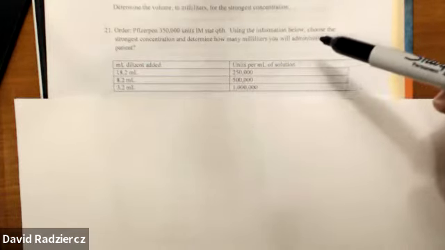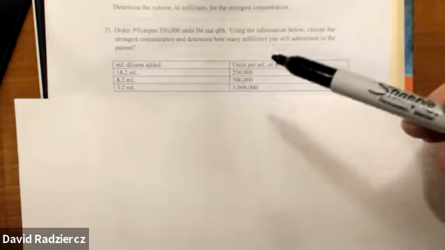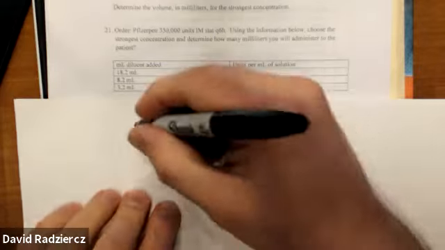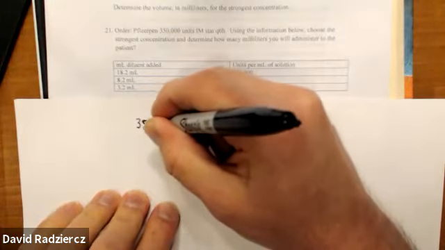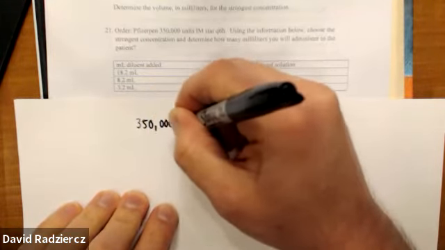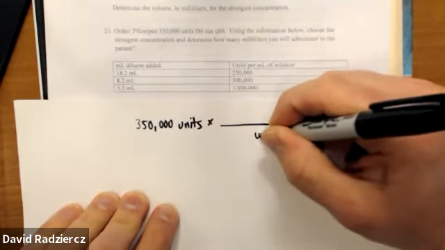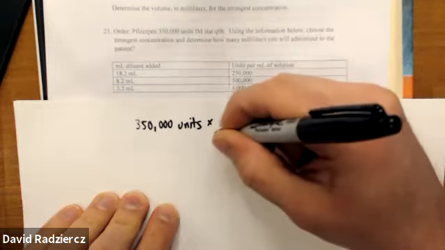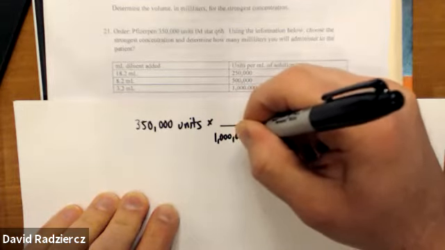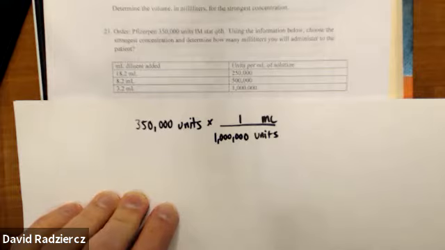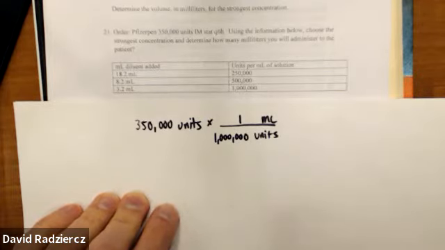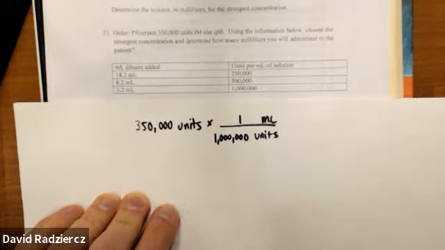What you're going to do is calculate based off of the strongest concentration. The strongest concentration is the one that's going to give you the most units per milliliter, and that's going to be the 1 million units per milliliter. So your order is 350,000 units, times, we don't want units, we want milliliters, so 1 milliliter per 1 million units. Now, sometimes when you're plugging this all into your calculator, there's a whole lot of zeros there and some room for error.